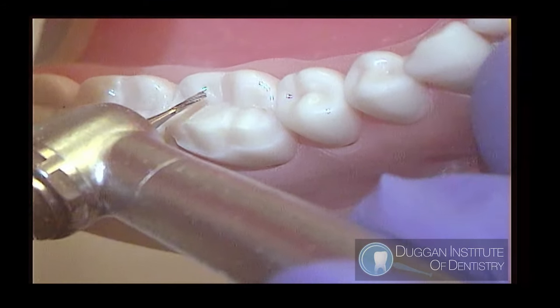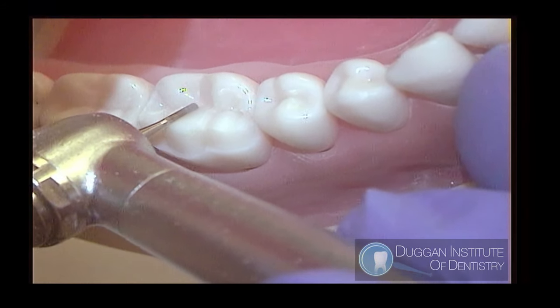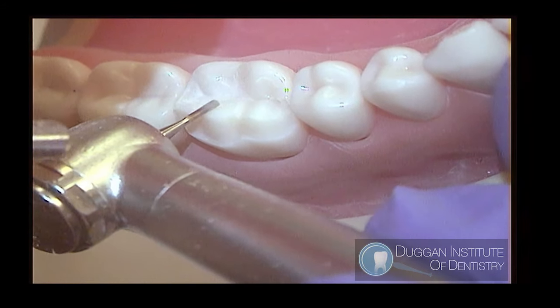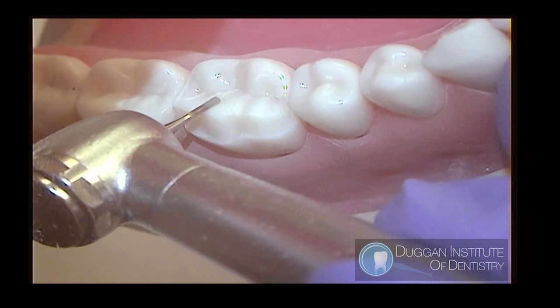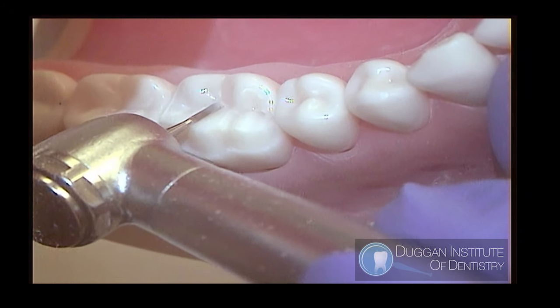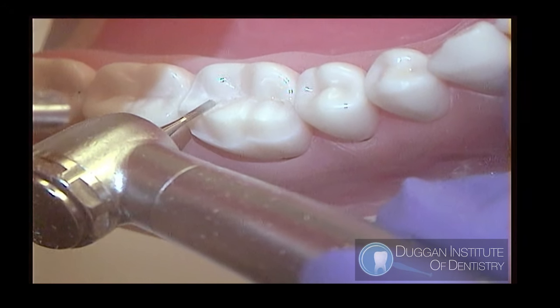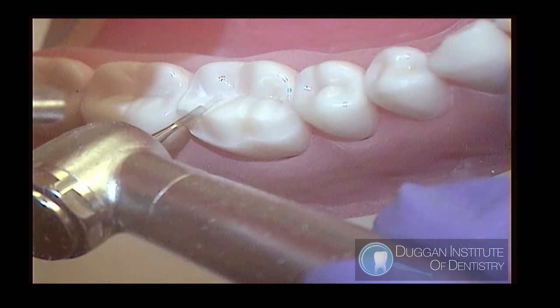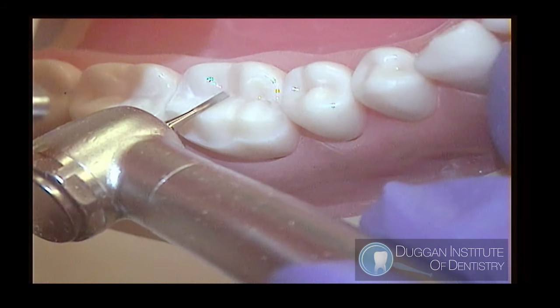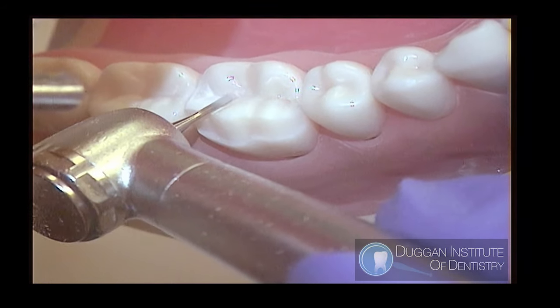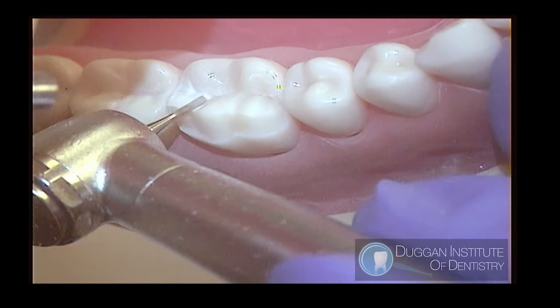Now we can reduce the distal buccal cusp. Take the angle from the matching adjacent cusp, position the burr from the distal and slightly tangent to the adjacent tooth. Keep the burr parallel to the ridge, point the burr and follow the central groove. Reduce half of the cusp at a time.